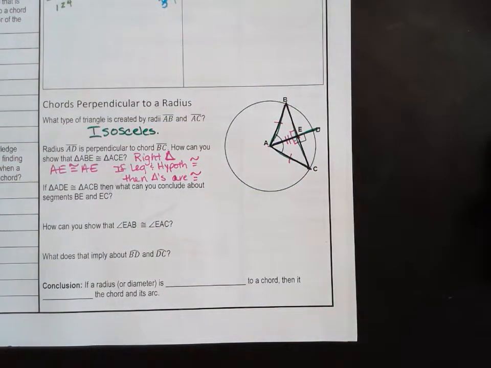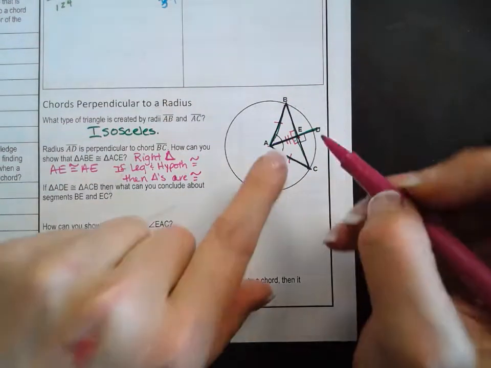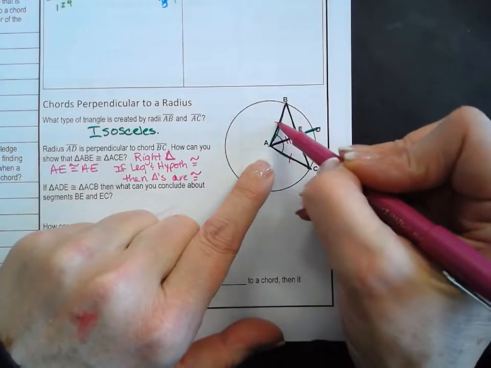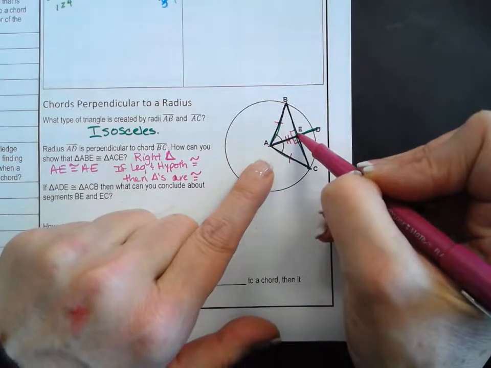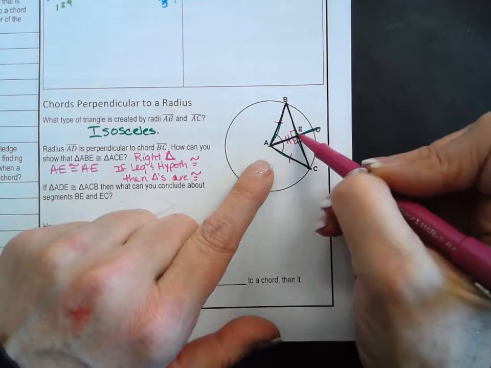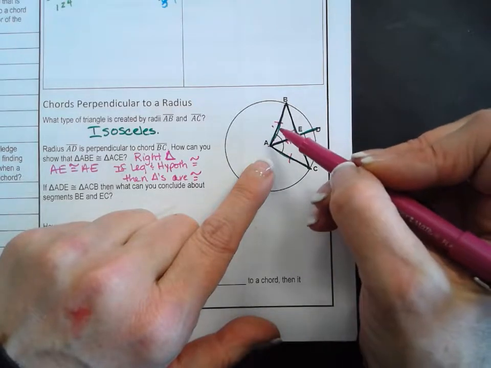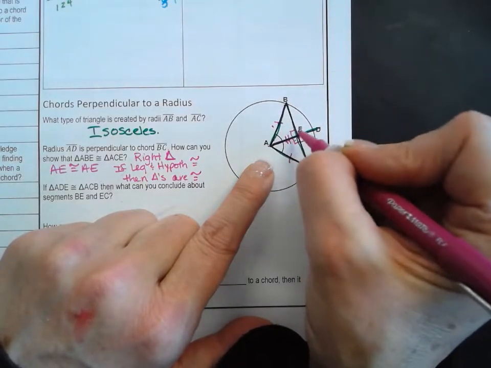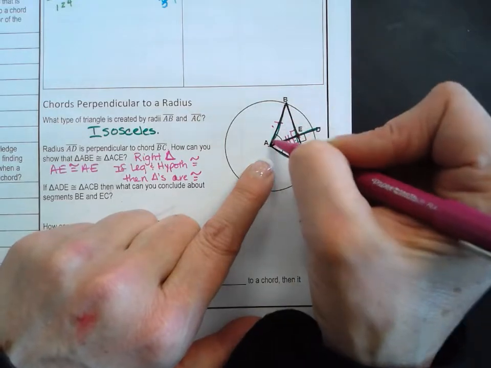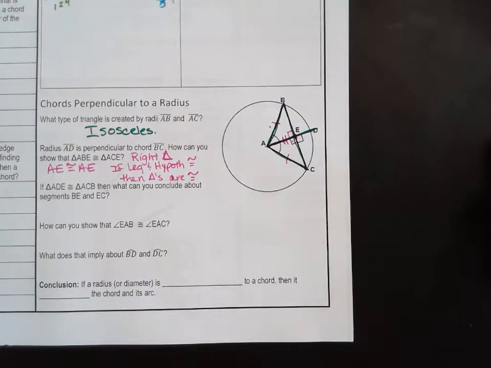Because remember, thinking back to our congruent triangles, this would have given us SSA, right? Or ASS, and that's not a good one. If it's a right triangle and your leg and hypotenuse are congruent, then that is valid.